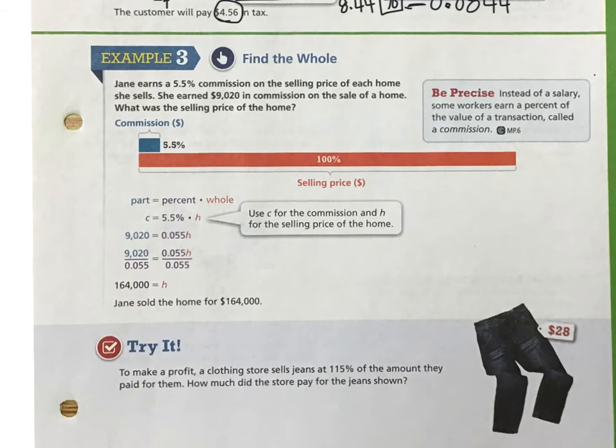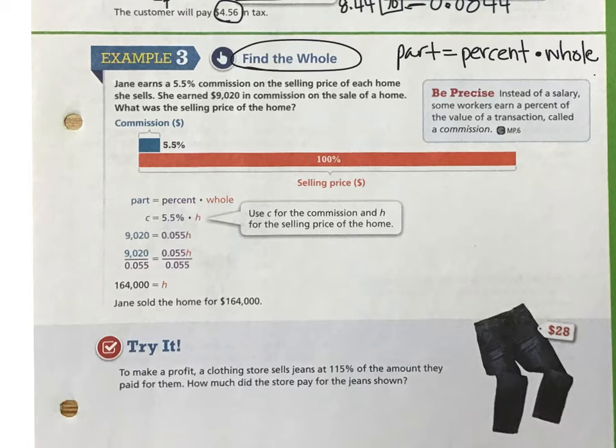Example 3. Now let's find the whole. So we're still using our percent equation, which says part equals percent times whole. In this problem, we are going to be finding the whole amount, which is the piece that is missing. They're going to tell us the part and the percent. Jane earns 5.5% commission on the selling price of each home she sells. She earned $9,020 in commission on the sale of a home. What was the selling price of the home?